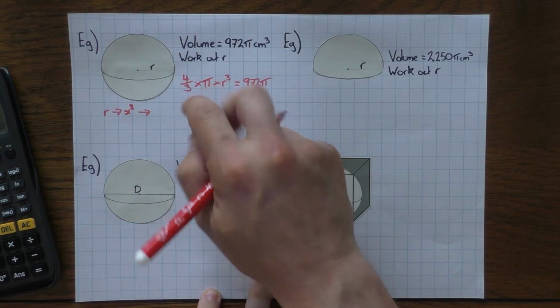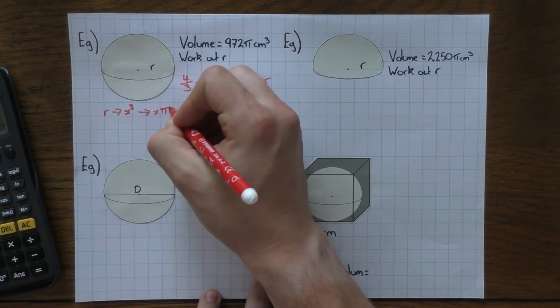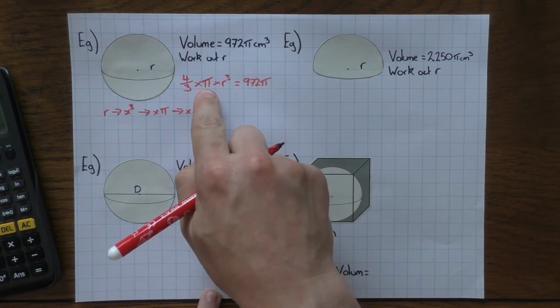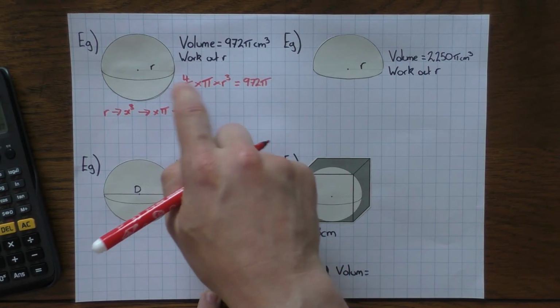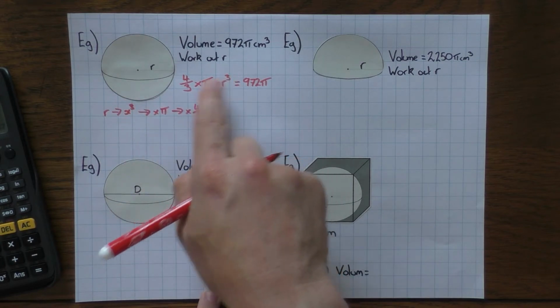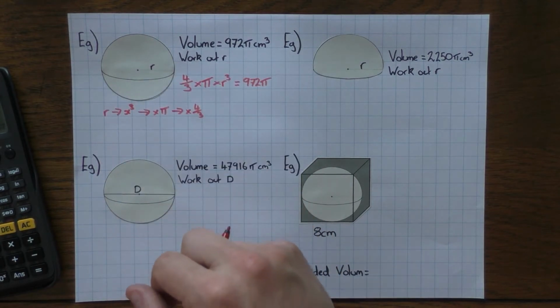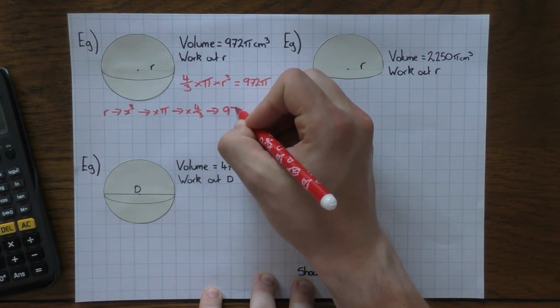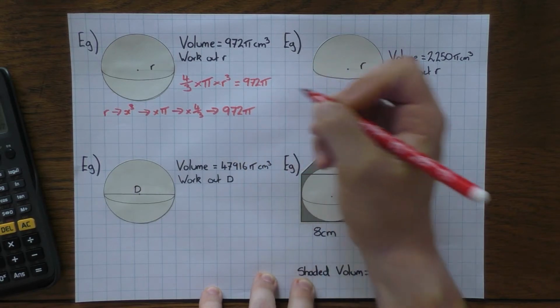Okay, done that. Then I times it by pi. And then I times it by 4/3. Now, because I'm timesing by pi and I'm timesing by 4/3, the order of those actually doesn't matter. You definitely need to cube it first, but the timesing of these, because they're both timeses, doesn't actually matter the order. And then we have 972 pi.